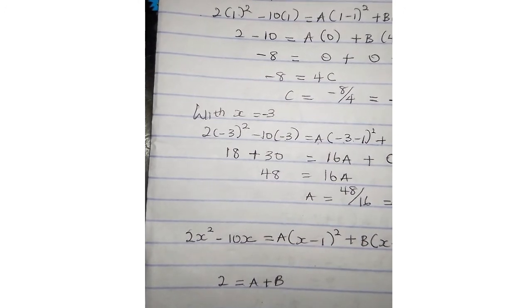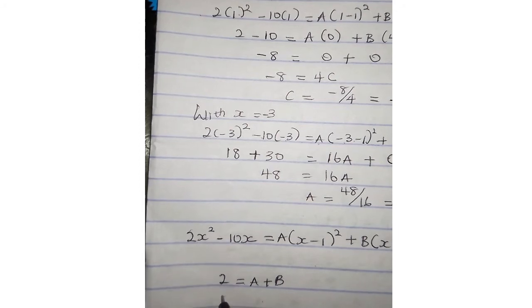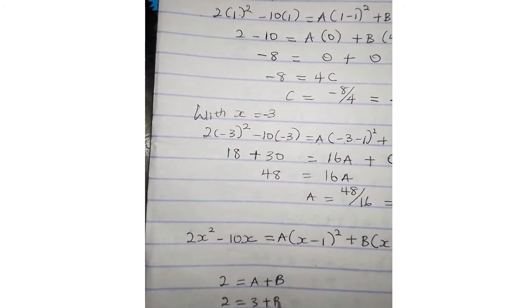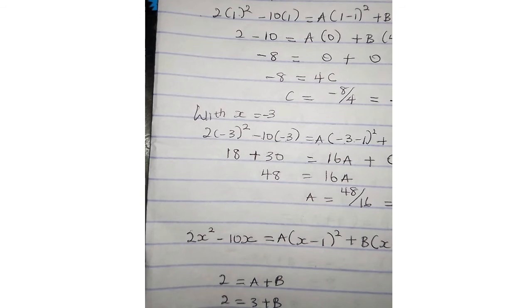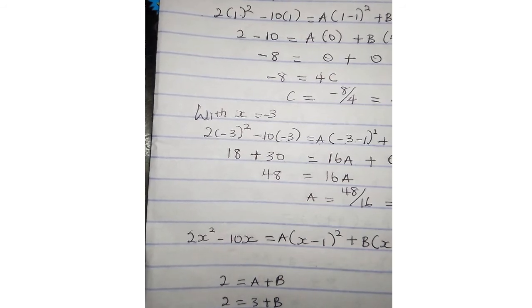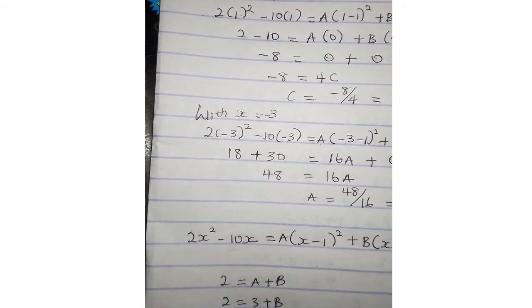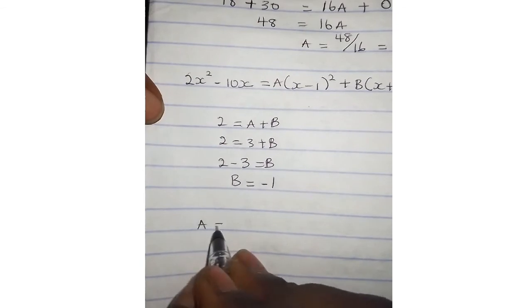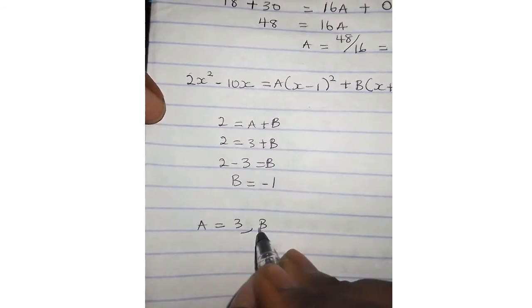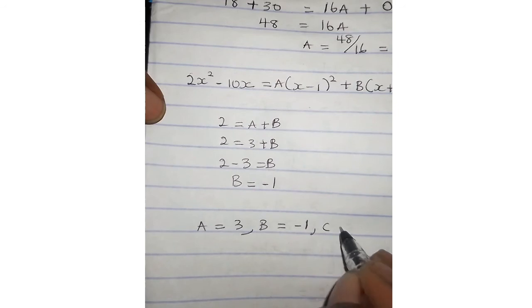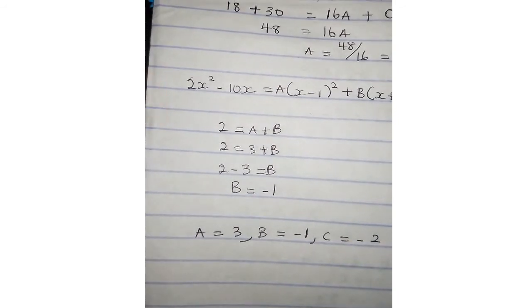Now we know that our a is equal to 3. So we're going to have 2 is equal to 3 plus b, which is going to give us, collecting like terms, 2 minus 3 is equal to b. So therefore our b is equal to minus 1. So therefore we know that our a is equal to 3, our b is equal to negative 1, and our c is equal to negative 2. So now we can put it into the integral form.